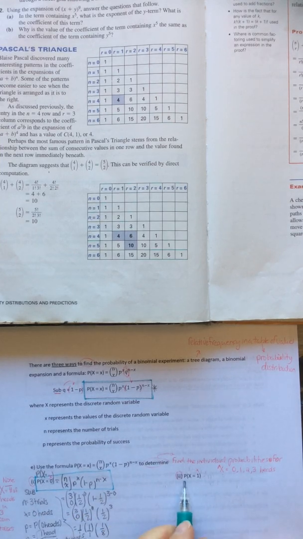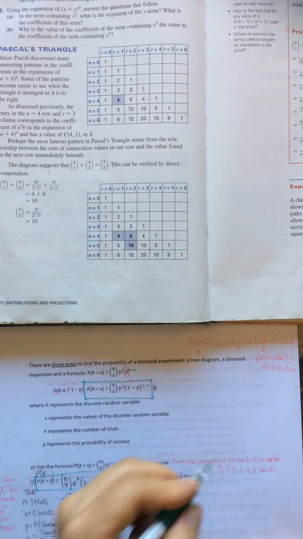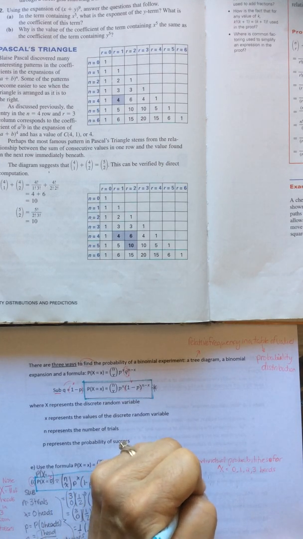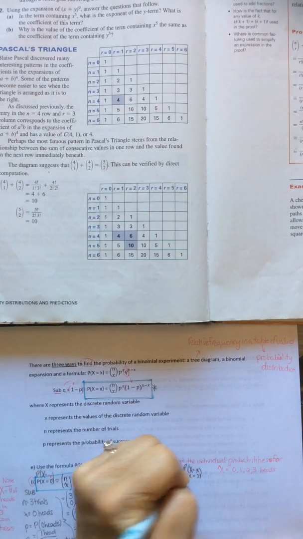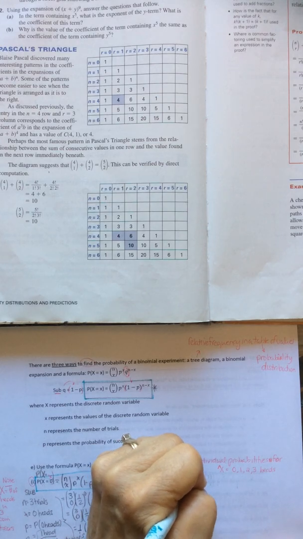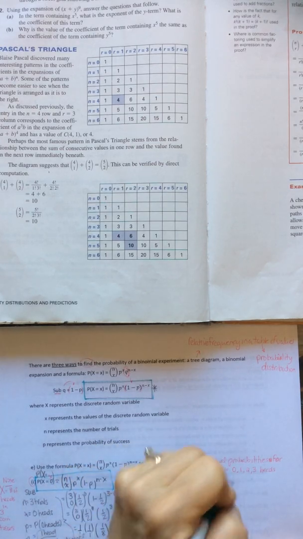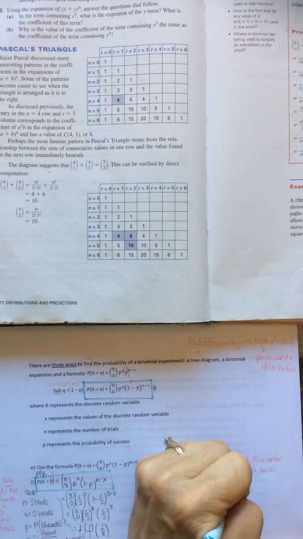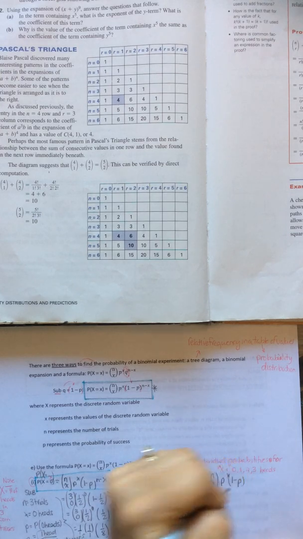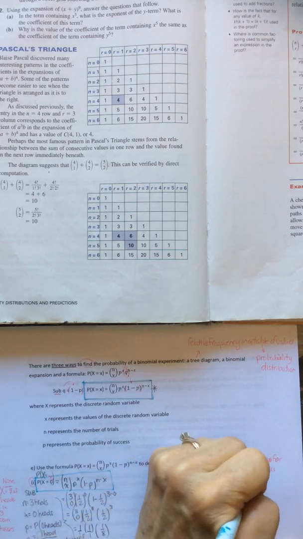What's the probability of the discrete random variable specifically equaling 1? So this is capital X equals little x, which is n choose x times p to the power of x, times 1 minus p to the power of n minus x.